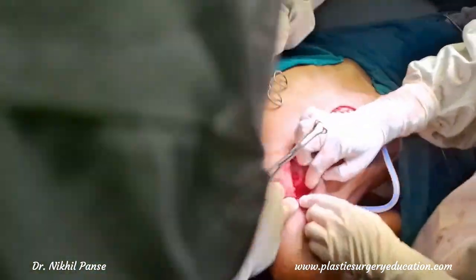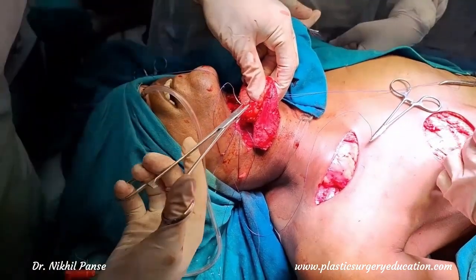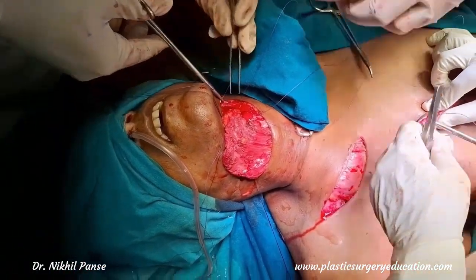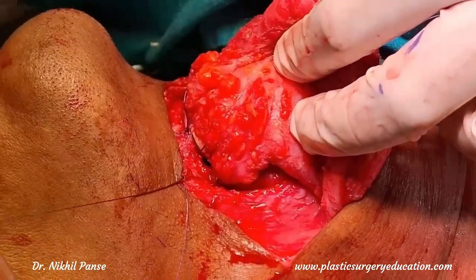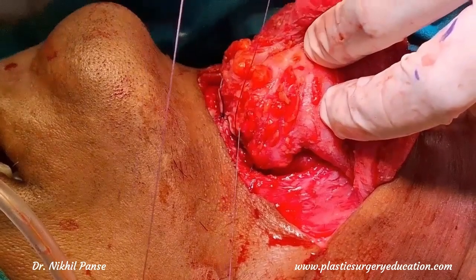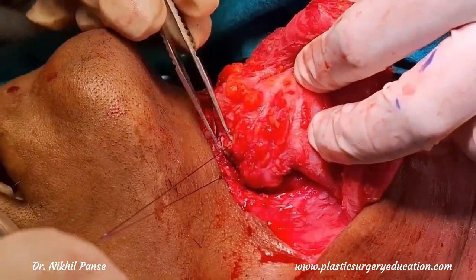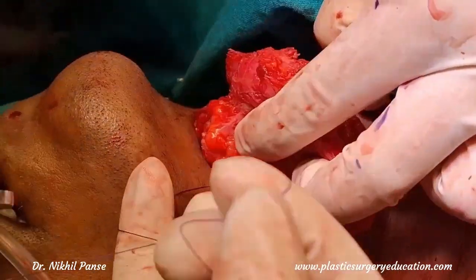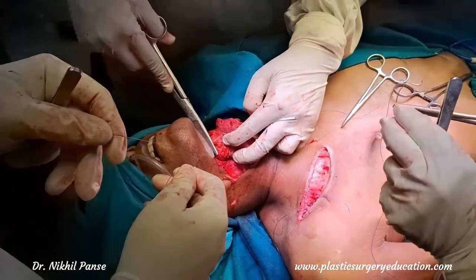As you can see, the flap is comfortably reaching the defect and the skin is going to go over the defect. So we are taking multiple long sutures to begin with and then burying the skin into the defect. Yes, so this is how the skin was sutured. Just a few sutures to demonstrate how it was done.